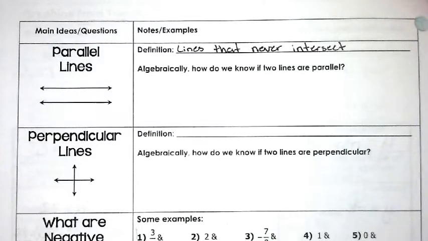Lines that never intersect. Now, algebraically, aka numerically, how do we know if two lines are parallel? You're not supposed to know that. This is the new part, okay?